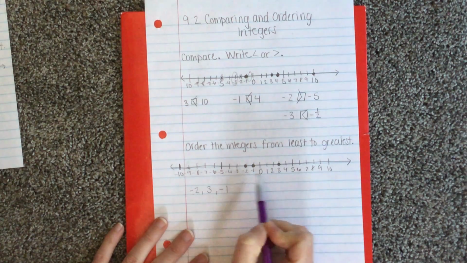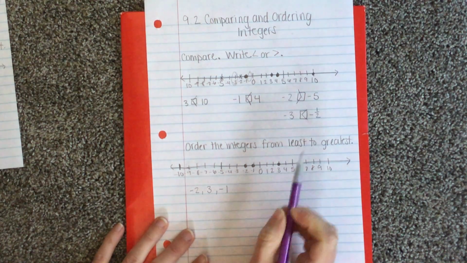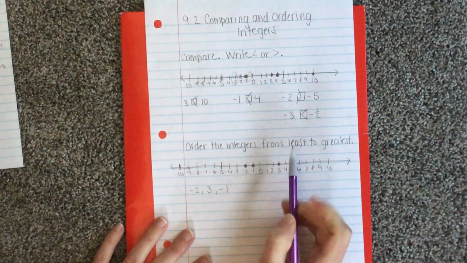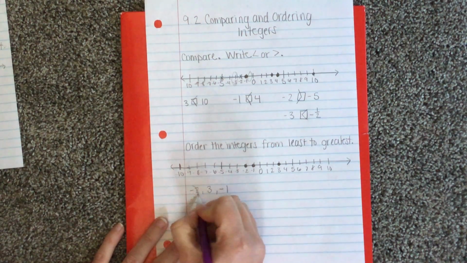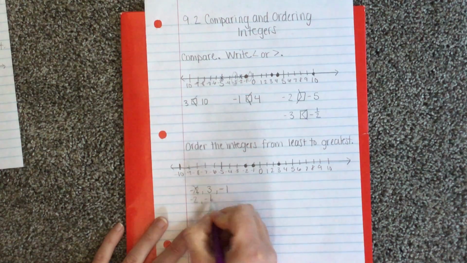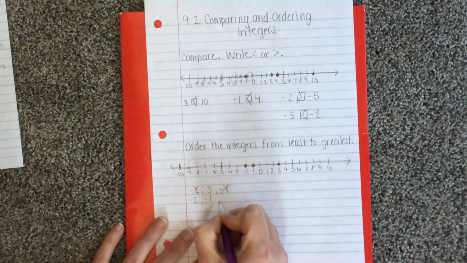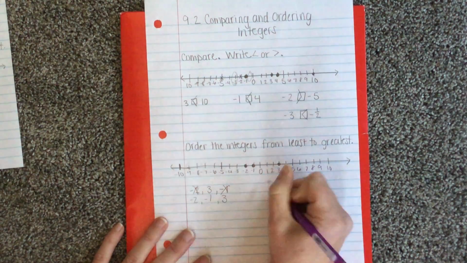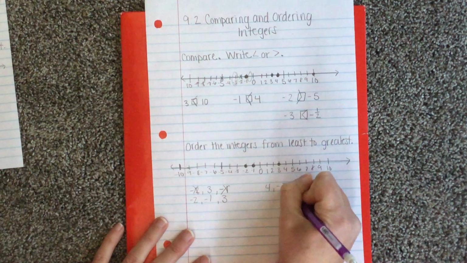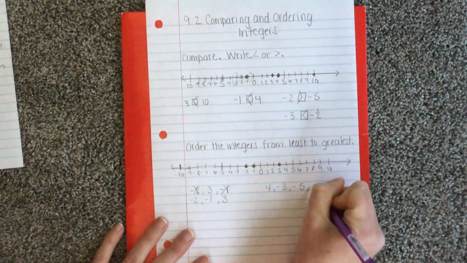The numbers furthest to the right are the largest. Our directions tell us to go from least to greatest. So I'm going to go -2, and then -1, and 3. Try 4, -3, -5, 2.